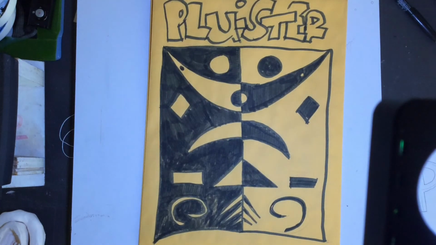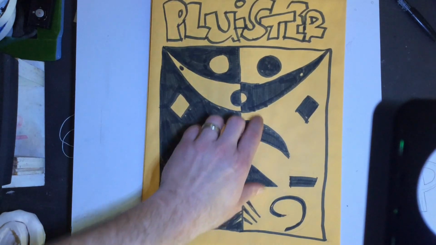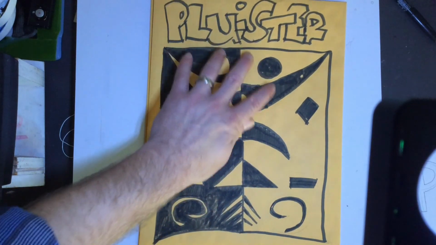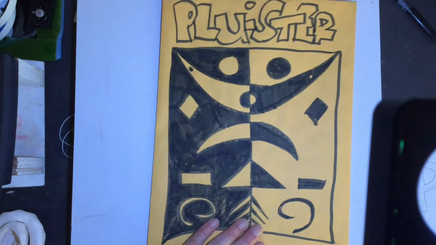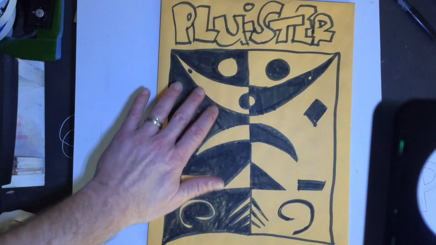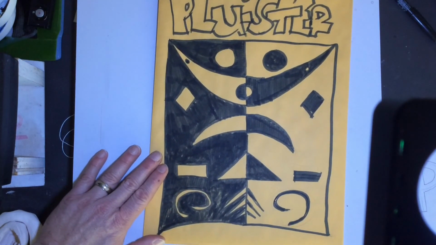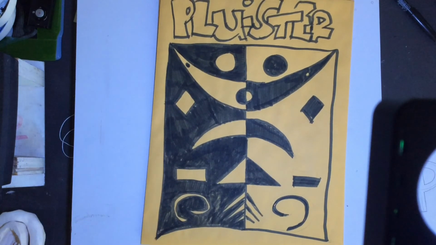Okay, and as you start doing the marker, what I found works really well is to just concentrate on one side at a time. So fill in the shapes on one side, and then once you've done that, you go to the other side and you fill in the negative space. That's that emptiness around the shapes. Okay, and then that creates that interesting symmetrical design called Notan.